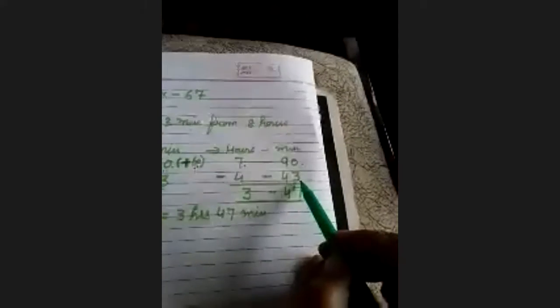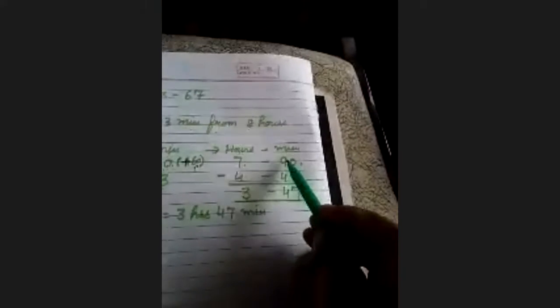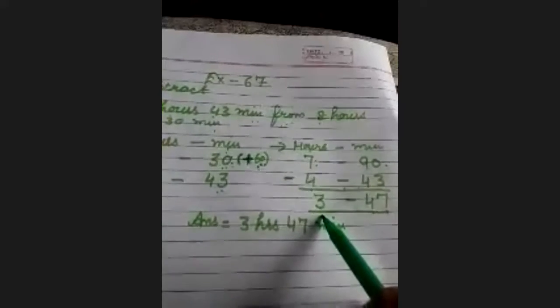Now subtract. 10 minus 3 is 7. 8 minus 4 is 4. And 7 minus 4 is 3. Clear, students?